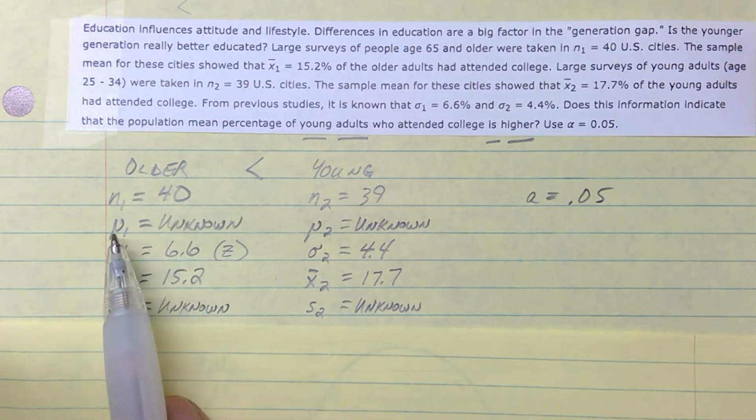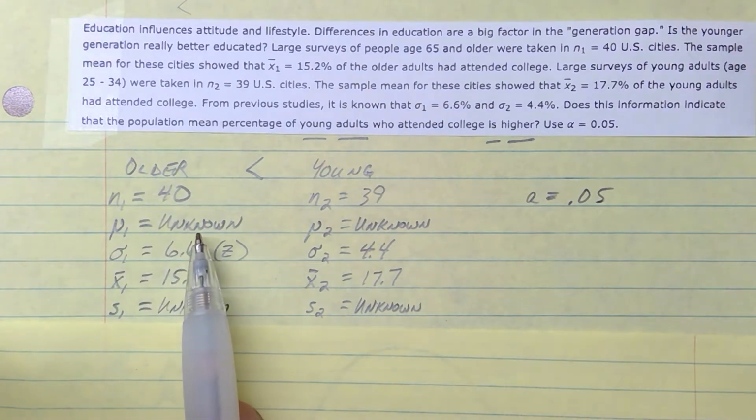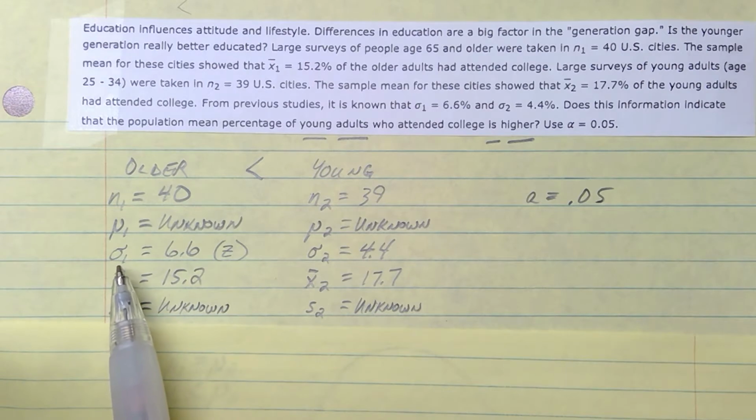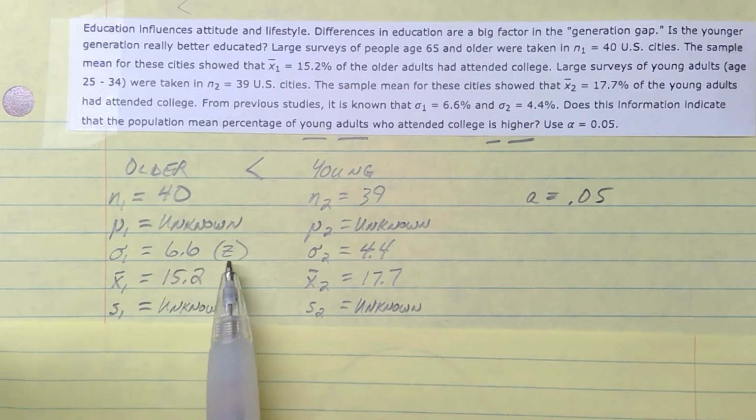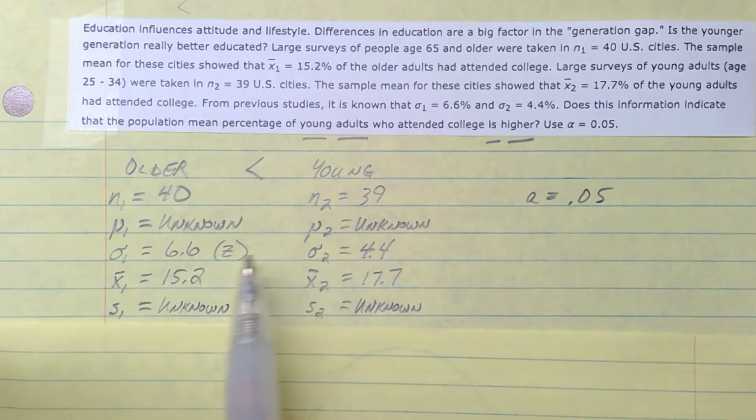They didn't give us the population average. All right, it's unknown, but that's okay. I'll show you why in a second. They gave us the population standard deviation. Now, when they give us both of the population standard deviations, both of the sigmas, that means we're going to use the Z table for our test statistic.